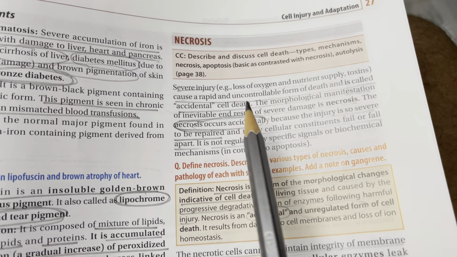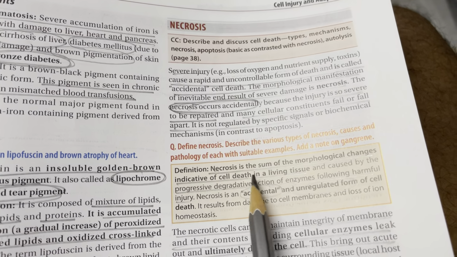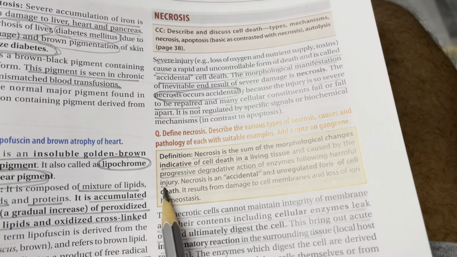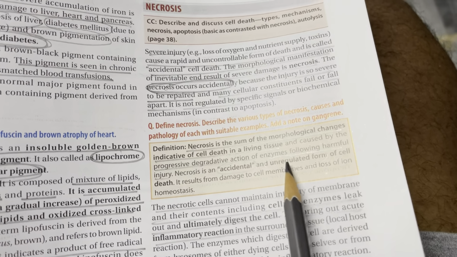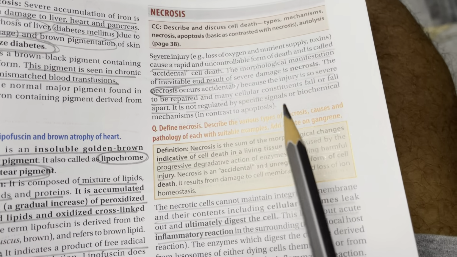Now let's study necrosis. Necrosis is defined as the sum of the morphological changes indicative of cell death in a living tissue. It is caused by the progressive degradative action of enzymes following harmful injury. It is an accidental and unregulated form of cell death. It results from damage to the cell membranes and loss of ion homeostasis.